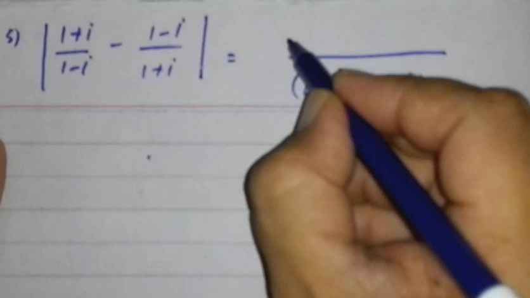Now we will apply the quadratic formula and solve it. Here the A value is 1, the B value is minus 2, and the C value is 2.